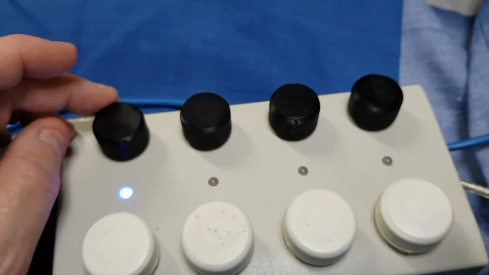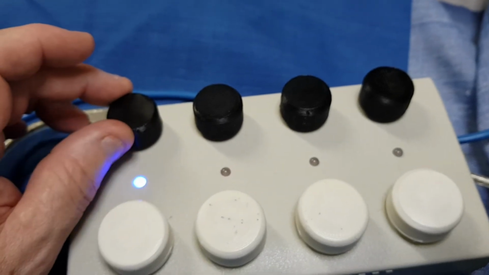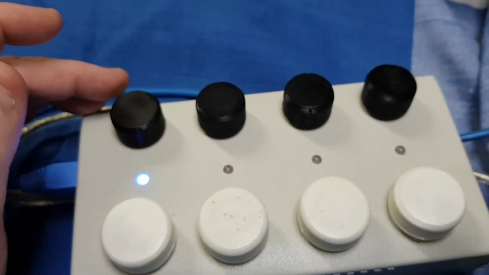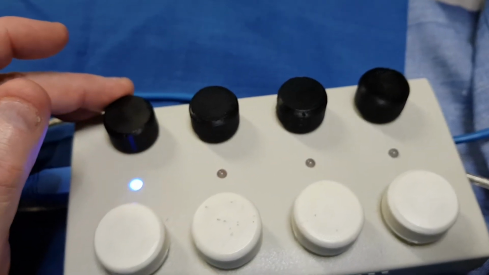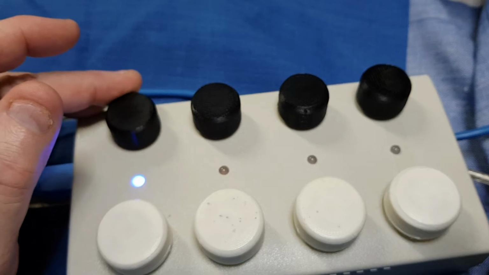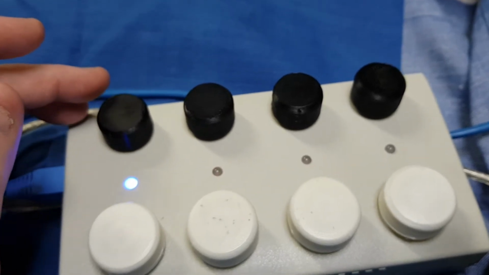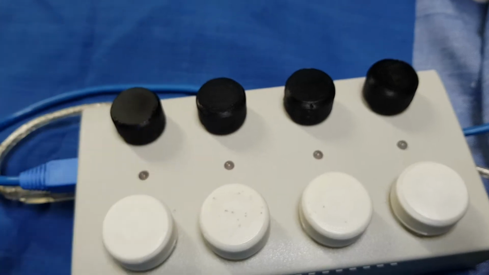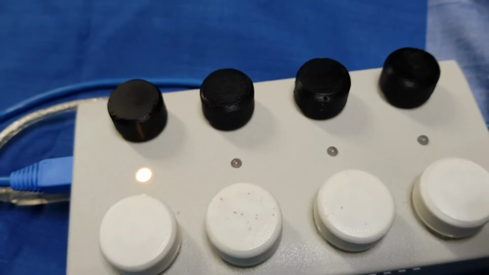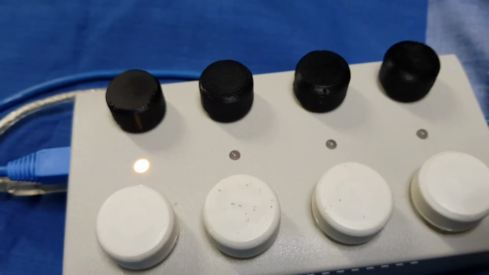And then we have blue white is contrast, blue red is hue, green blue is saturation, and the last one is YRGB, which is yellow blue.